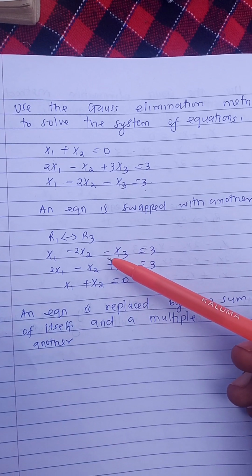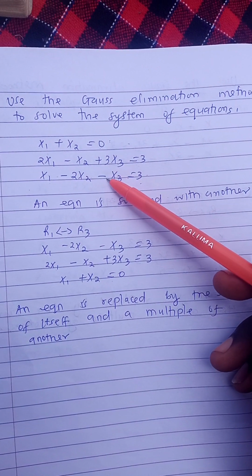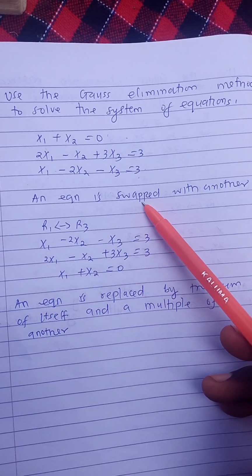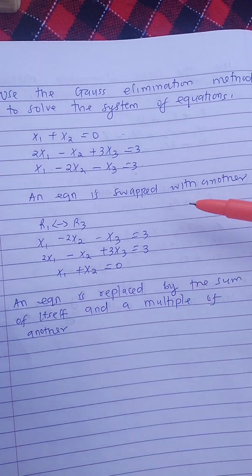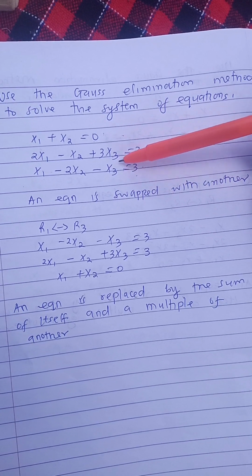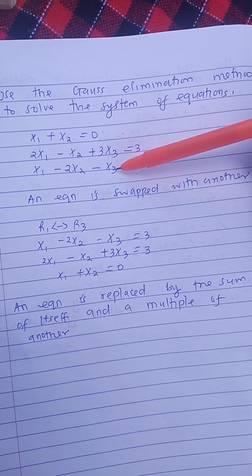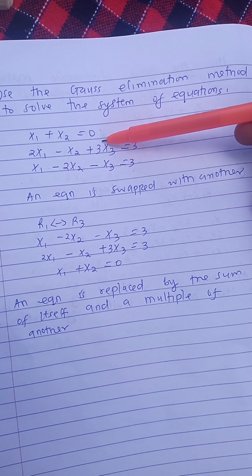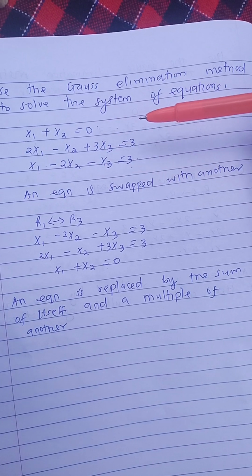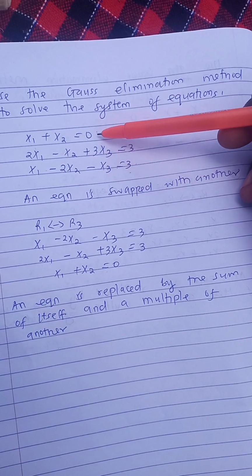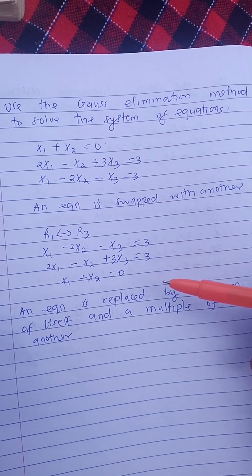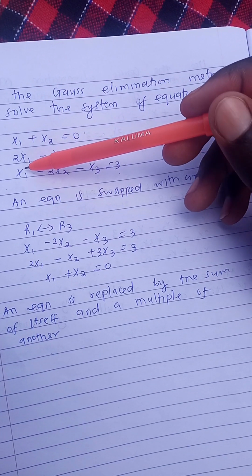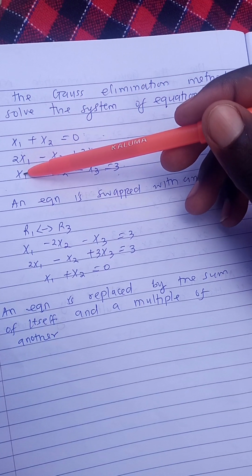Now, the first step that we will take is to swap the rows. This is row 1, this is row 2, this is row 3. If we swap, an equation is swapped with another. That means that swapping means interchanging the position of the equations. You can interchange the position of equation 1 and equation 2, or equation 1 and equation 3. Now, in this, we are going to interchange the position of equation 1 and equation 3.